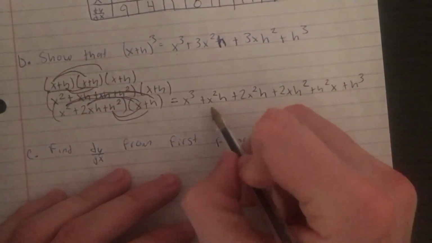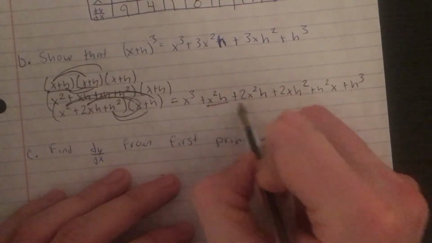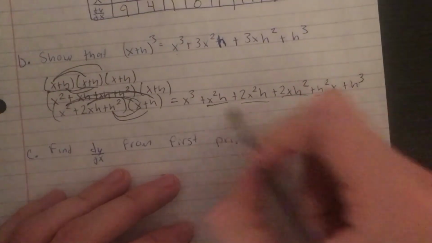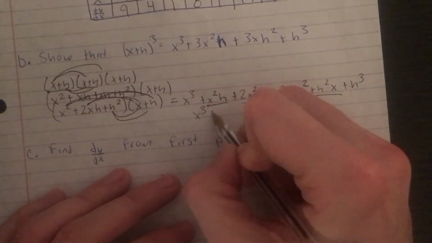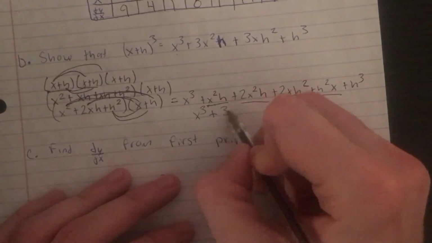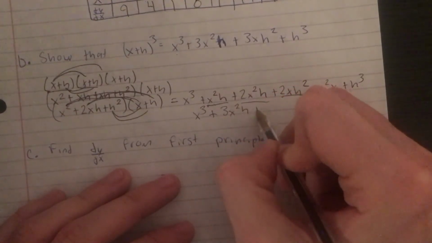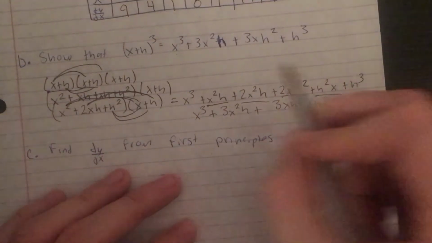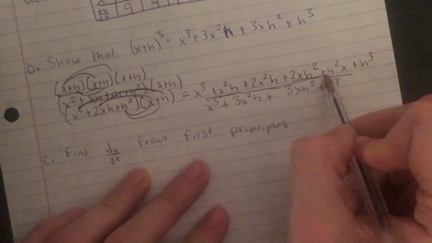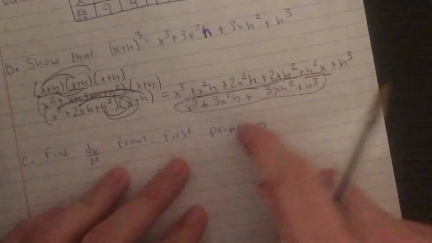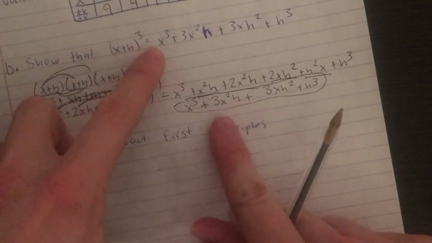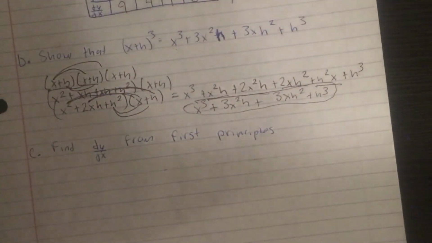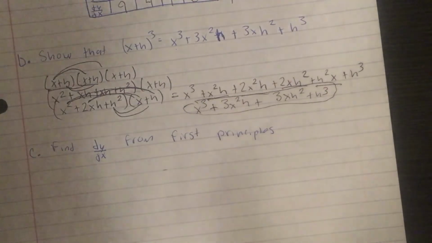So, are there any common terms we can combine? We can add this one and this one, and this one and this one. So we get x cubed plus 3x squared h plus 3xh squared plus h cubed. So we have just shown that (x plus h) to the third power is equal to this. Now this is important because we're going to use this in just a second to calculate its derivative.